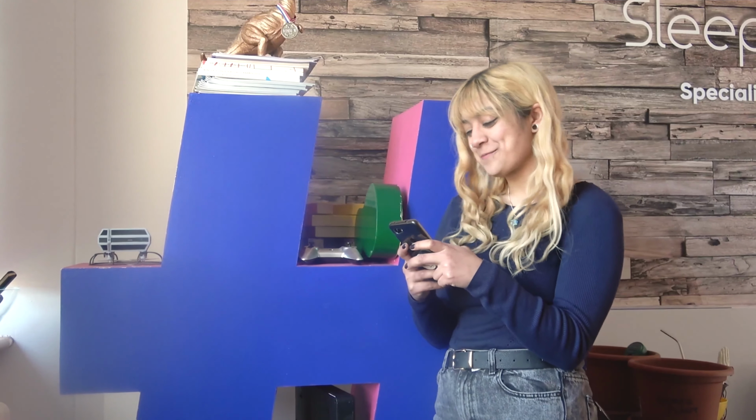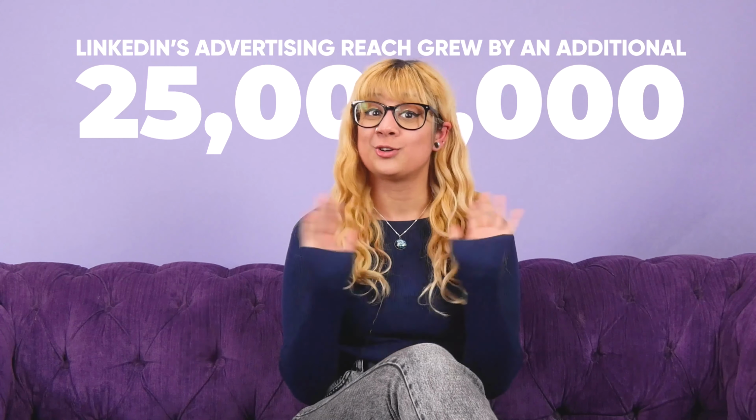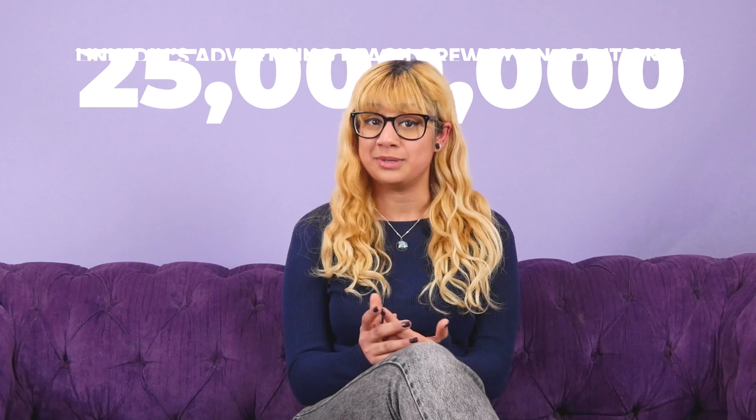LinkedIn is a great place to advertise. It's a vast place, full of people from every stretch of life who either use the platform as a form of social media or as a fancy online CV. In Q4 of 2020, LinkedIn's advertising reach grew by an additional 25 million people, so it's a guarantee there's a potential audience in there for you.